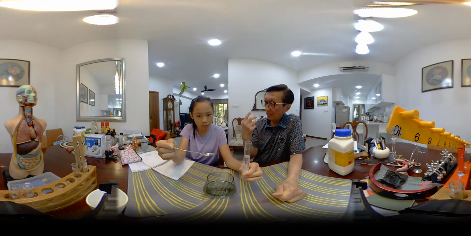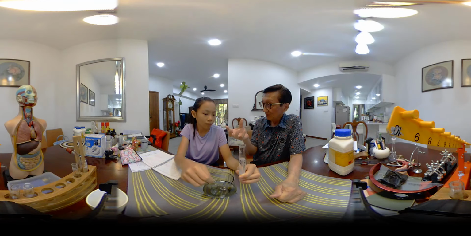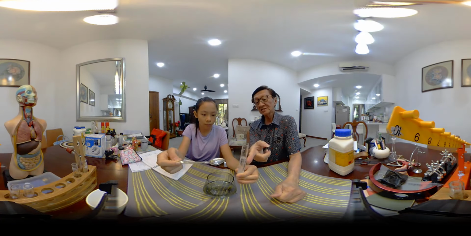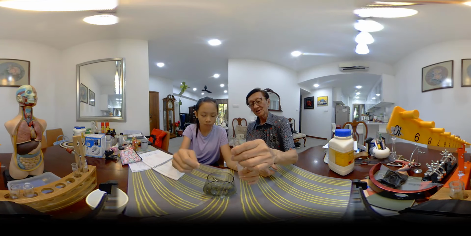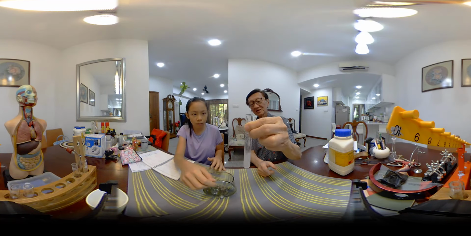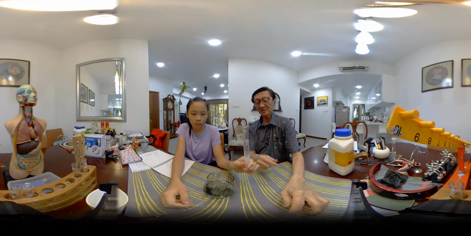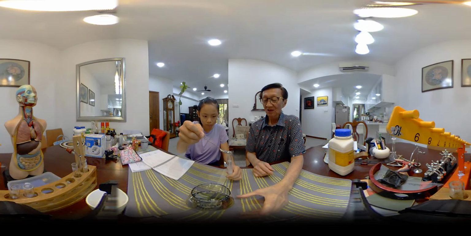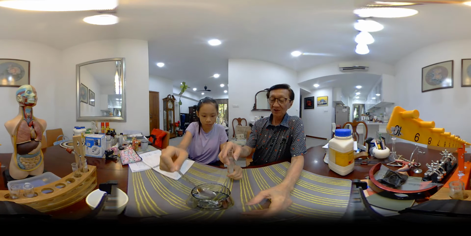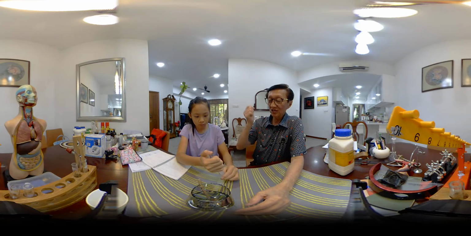Remember, when we put the egg into vinegar, the carbon dioxide comes up onto the egg. So you can see the bubbles are coming up. Now hold it at the bottom and put some more. Now I want you to put your thumb over this and shake.